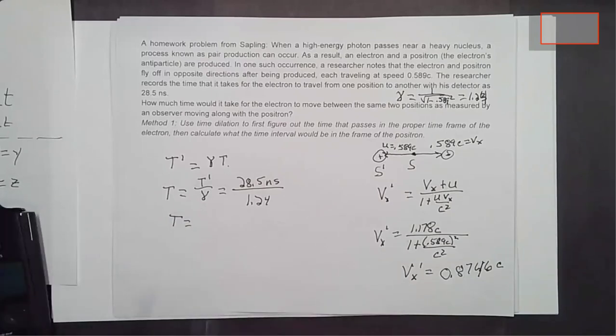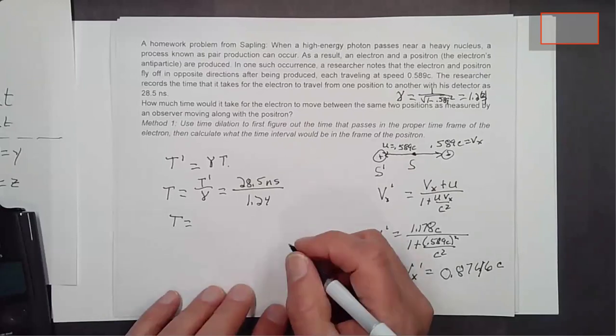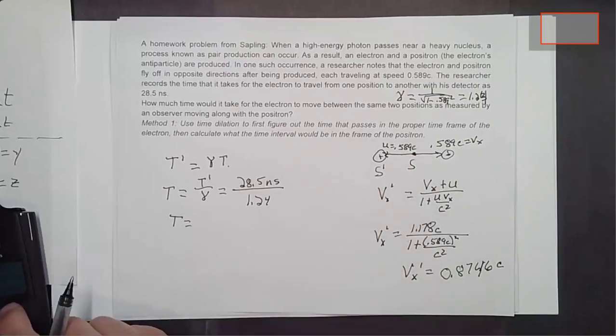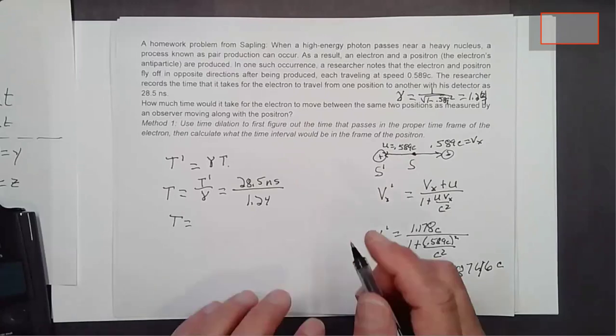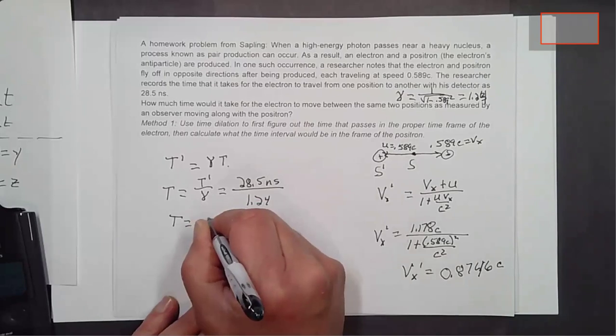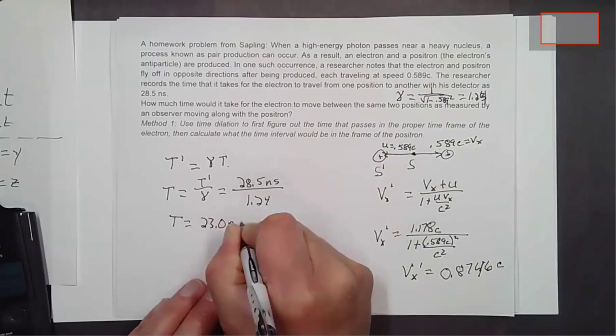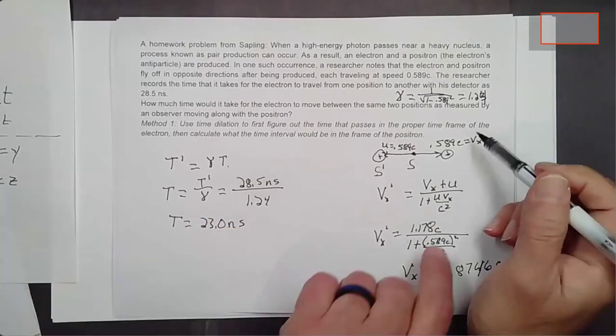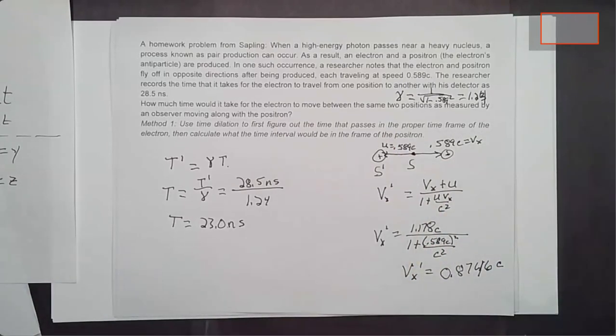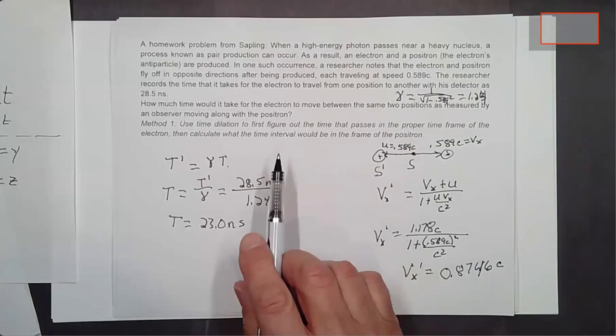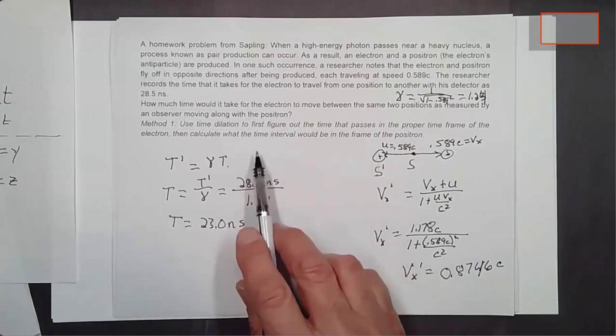So this will give me the time and the... oh shoot, why did I put in multiplication instead of division? I don't know, because they're one button away from each other. I get 23.0 nanoseconds for the time that would pass for the positron. Now, let's see. That's the time that passes in the proper time frame of the electron.